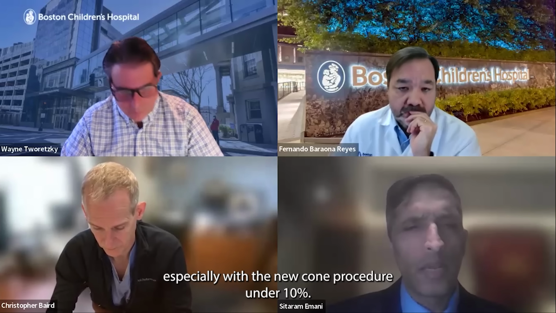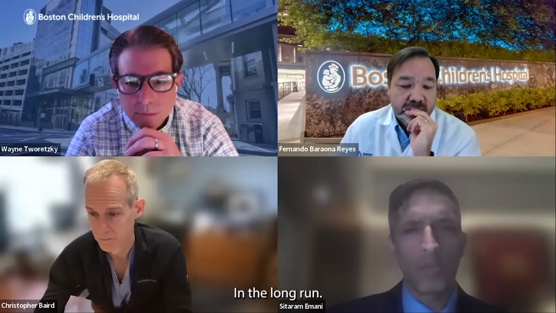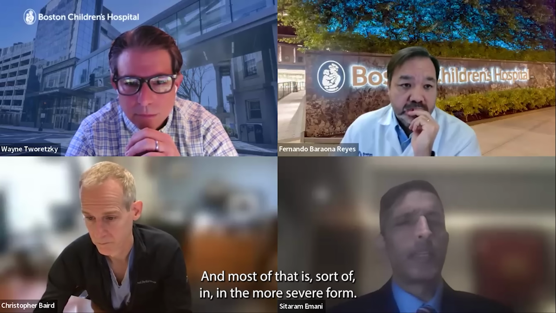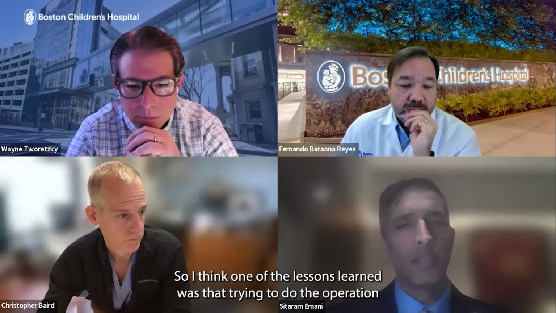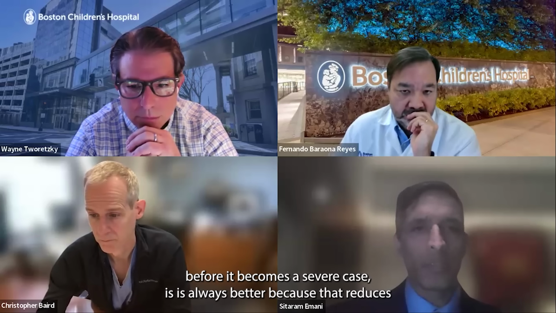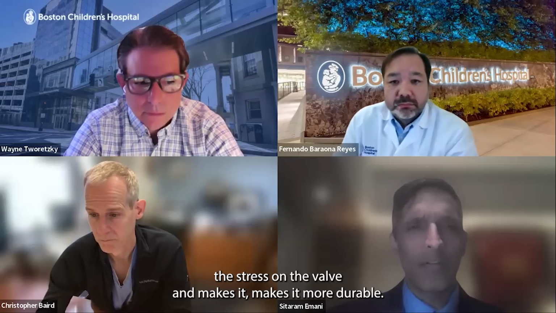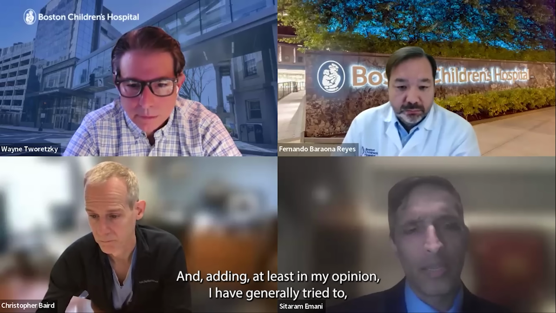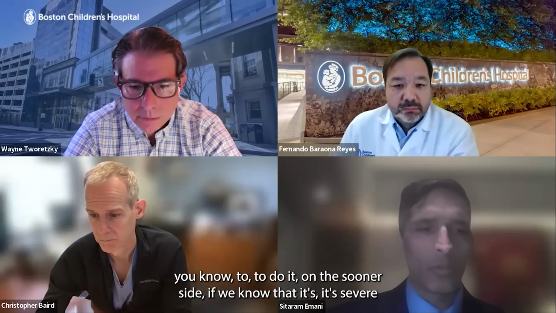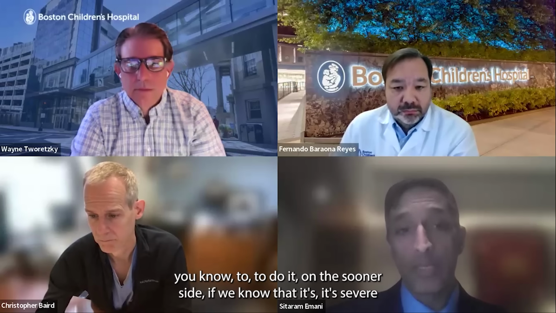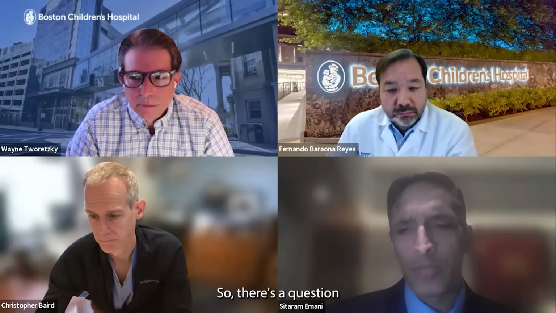I would say we looked at the incidence of reintervention, and it's very low, especially with the new cone procedure, under 10% in the long run, and most of that is in the more severe form. So I think one of the lessons learned was that trying to do the operation before it becomes a severe case is always better because that reduces the stress on the valve and makes it more durable. And at least in my opinion, I've generally tried to do it on the sooner side if we know that it's severe and there's atrial enlargement or the heart's enlarging some.